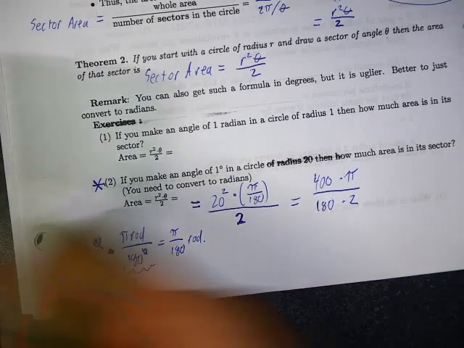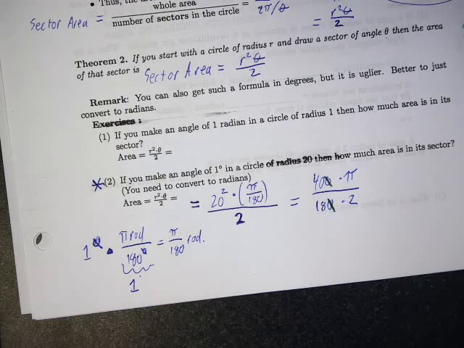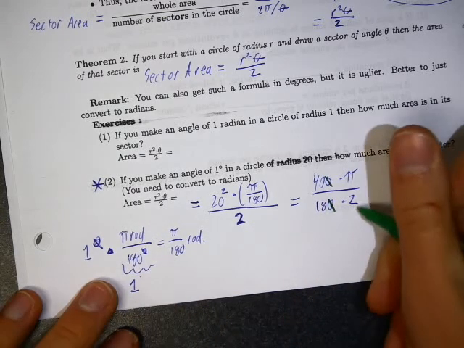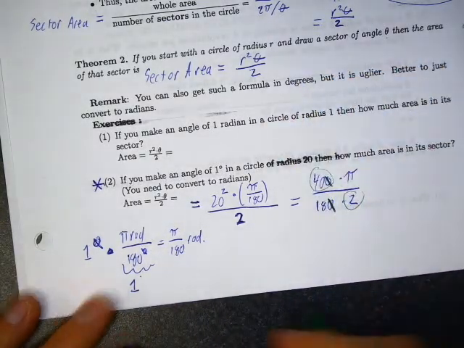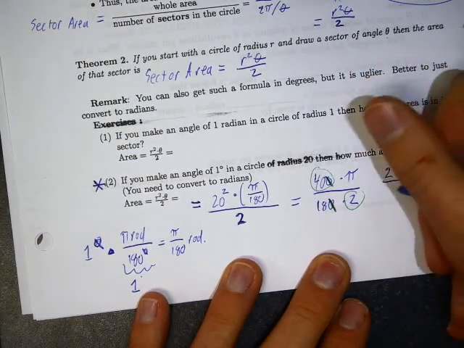Let's simplify. So certainly, I noticed that the numerator is a multiple of 10. The denominator is a multiple of 10. Take a multiple of 10 out of both sides. What other simplifications do you see? Is the numerator a multiple of 2? Is the denominator a multiple of 2? You can get rid of this 2 at a cost of taking a 2 out of the 40. So that brings me down to 20 pi over 18.